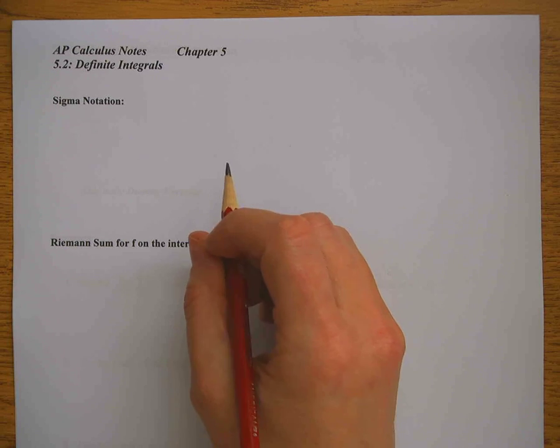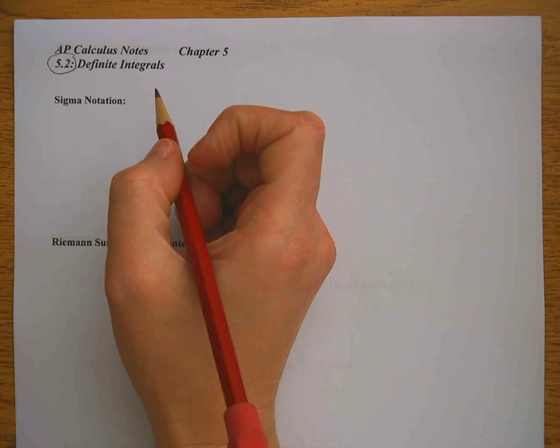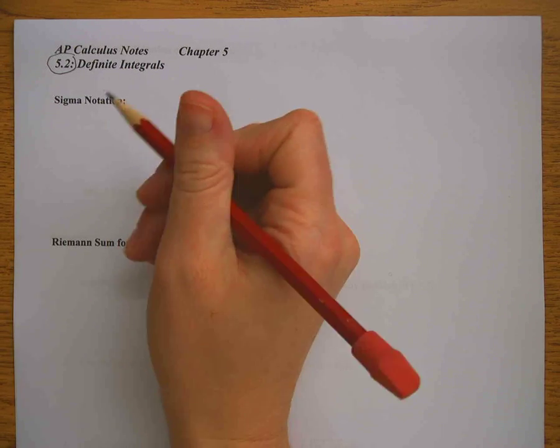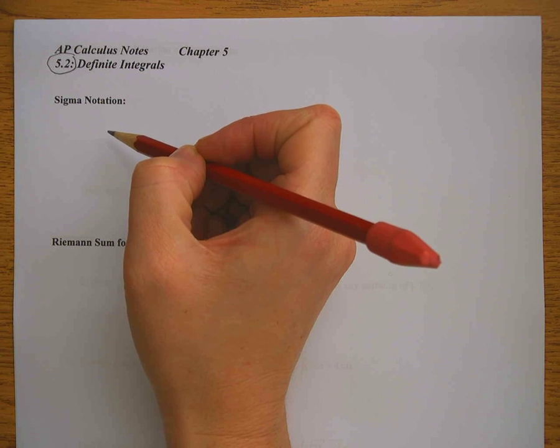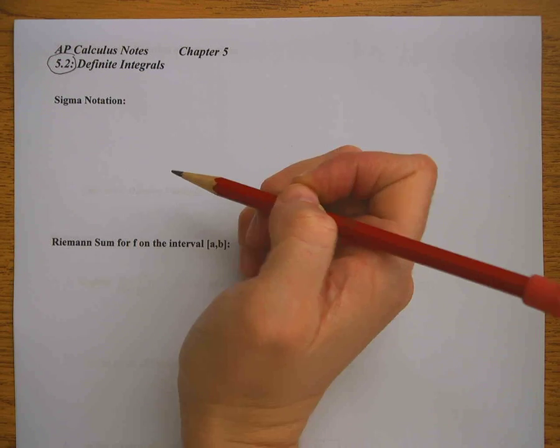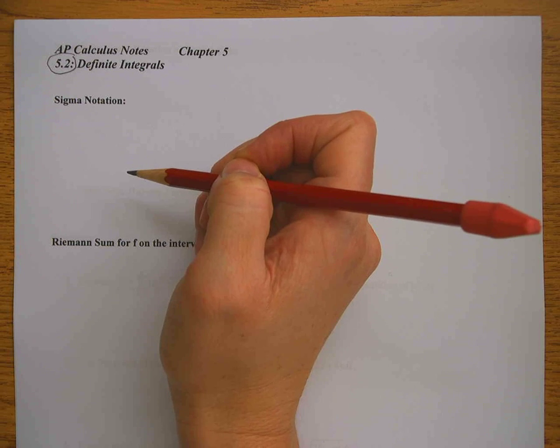This video series is on section 5.2 in our textbook, which makes the connection between the algebra and geometry that we were doing in 5.1 with areas of rectangles to calculus. So here's where we make the jump from algebra and geometry to calculus.